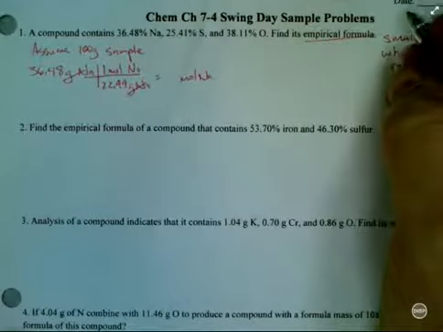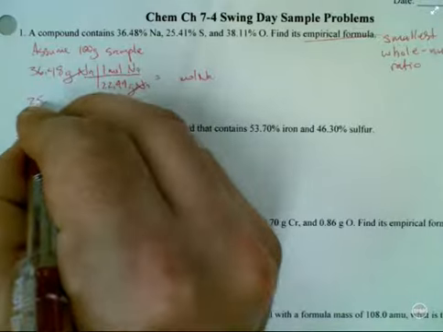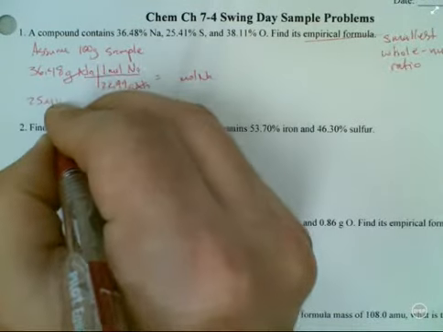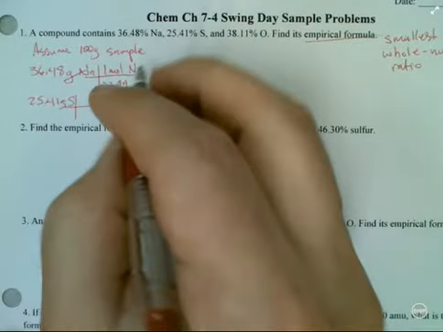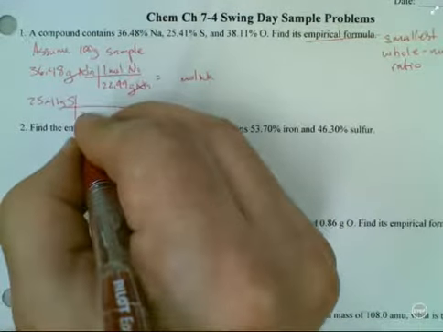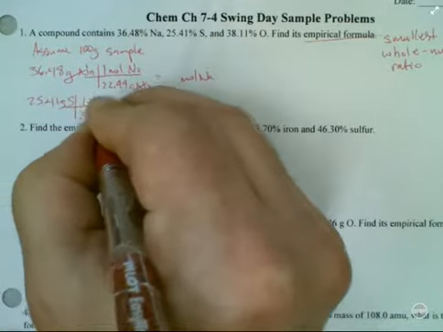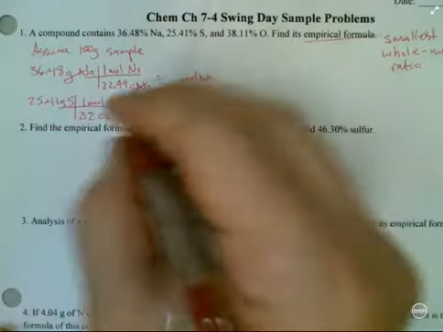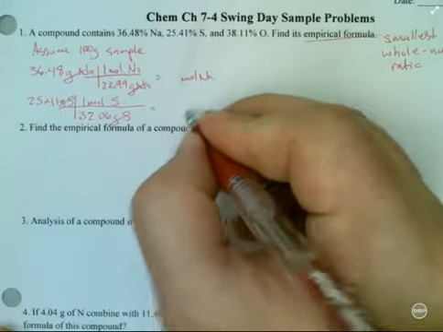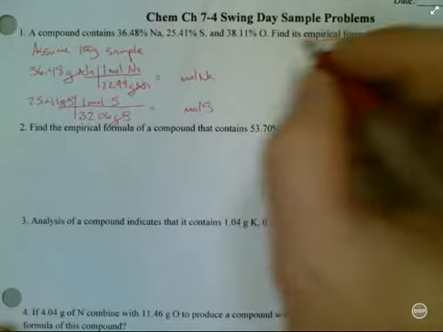Then I'm going to do the same thing with sulfur. 25.41% of 100 grams is 25.41 grams of sulfur. Looking at the periodic table, I see that 1 mole of sulfur is 32.06 grams of sulfur. Grams will cancel. I'll be in moles of sulfur. One more for the oxygen.